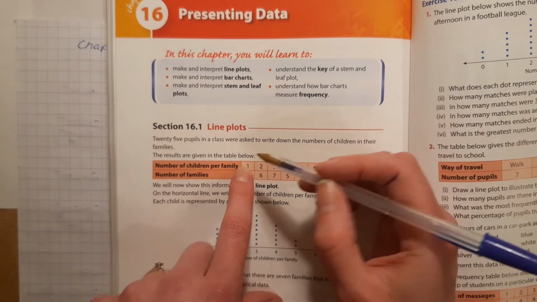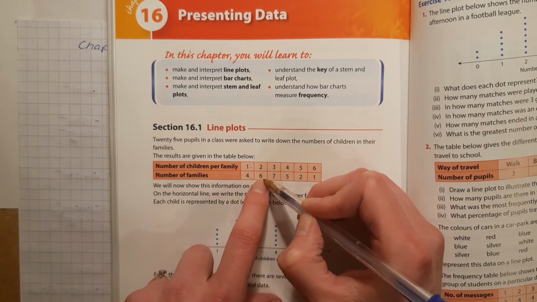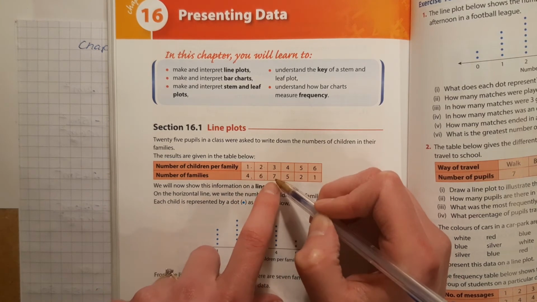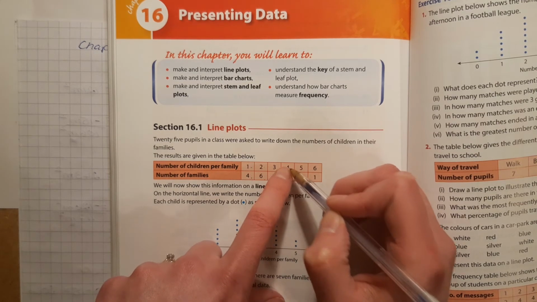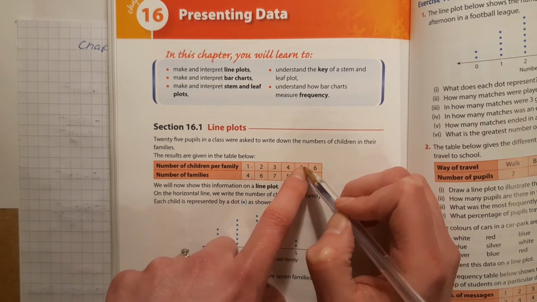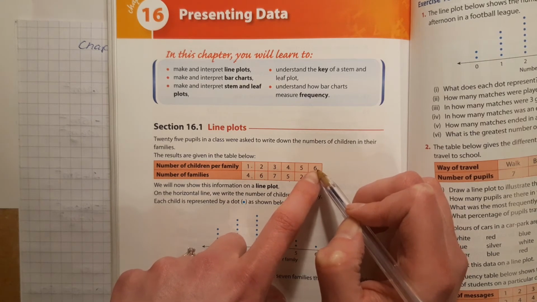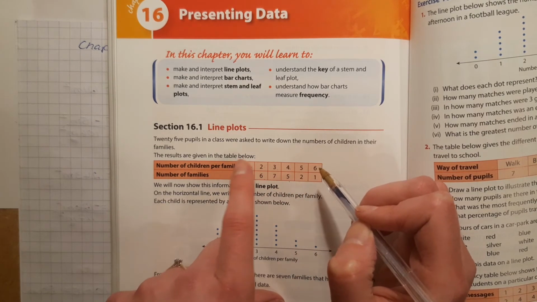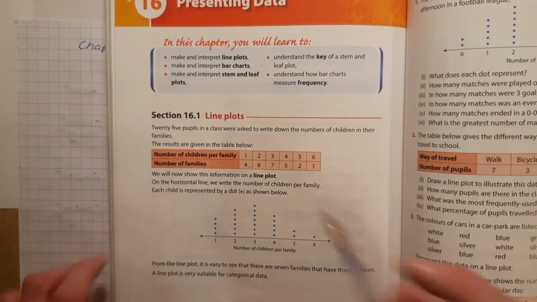The number of families that had 1 child: there were 4 families that had 1 child. 6 families had 2 children. 7 families had 3, 5 families had 4, 2 families had 5, and there was only 1 family that had 6 children in it. Okay, and that would be typical enough.